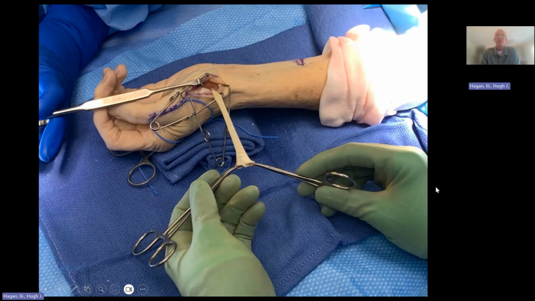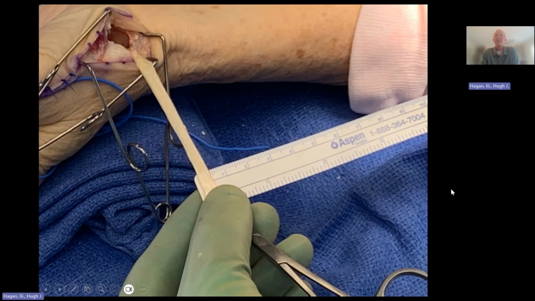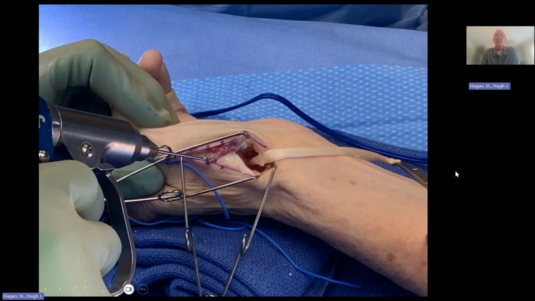Here's the tendon after it's been drawn subcutaneously and dissected down to its insertion at the base of the index metacarpal. I've got 2 hemostats on it. To handle it in this fashion, it can either be split or it can be rolled into a little knob so it can be passed easily through the base of the metacarpal. Generally, if it's 4 millimeters or smaller, you wouldn't split it.